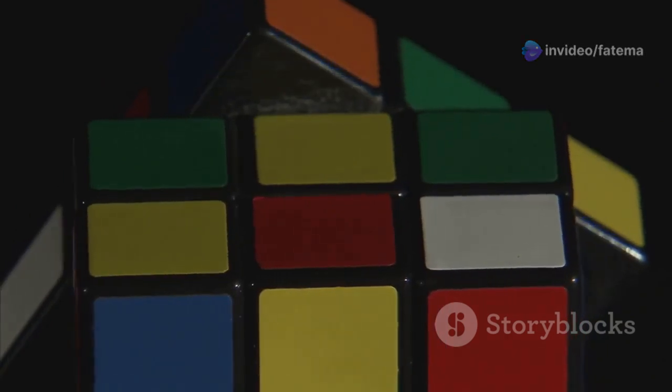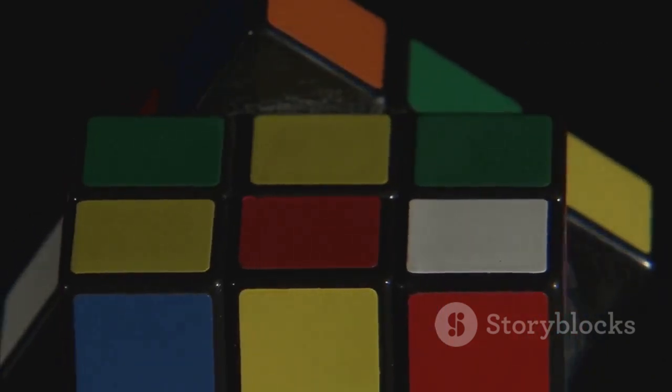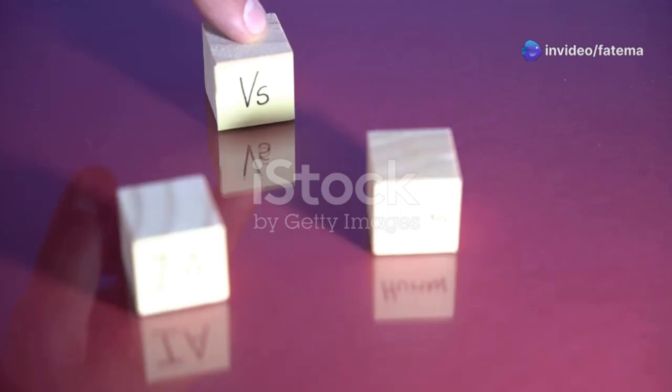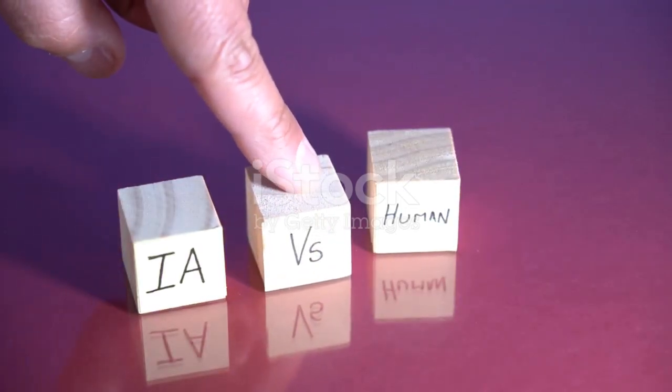5. R. Rotate the right face 1 turn clockwise. 6. U2. Rotate the top layer 2 turns clockwise or 1 turn counterclockwise. 7. R'. Rotate the right face 1 turn counterclockwise. This algorithm might seem intimidating at first, but with practice, it becomes second nature.